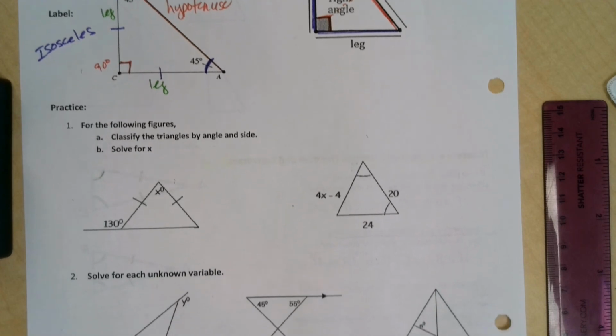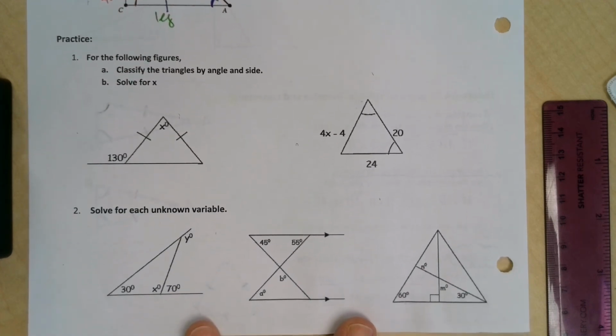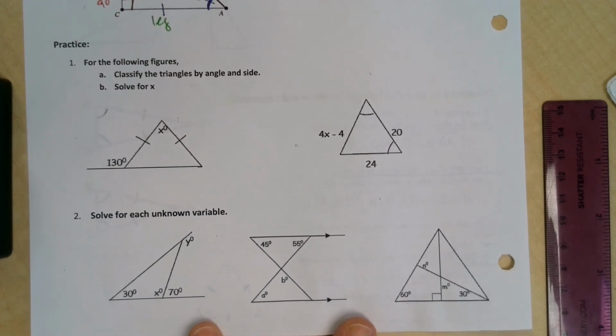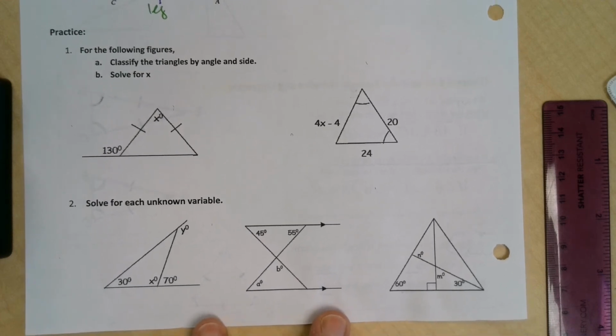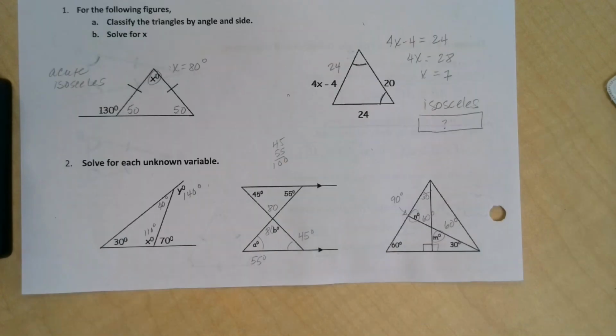All right, so we've got some practice for you. Classify the triangles by angle and side. Solve for x. And then solve for each unknown variable. On your mark, set, think. All right, let's talk.